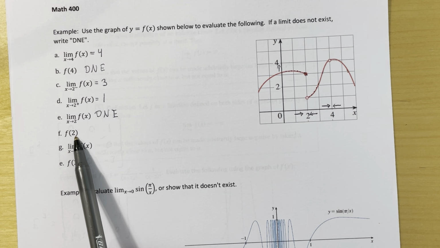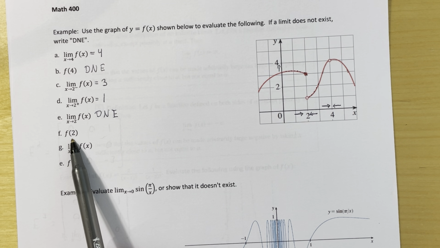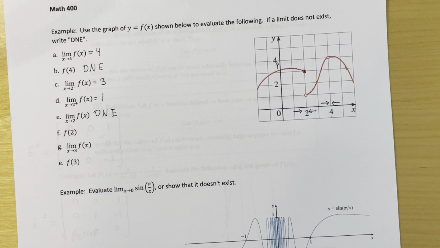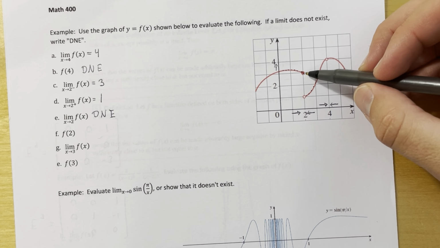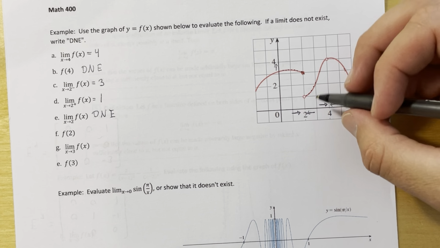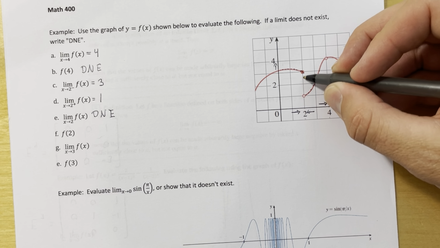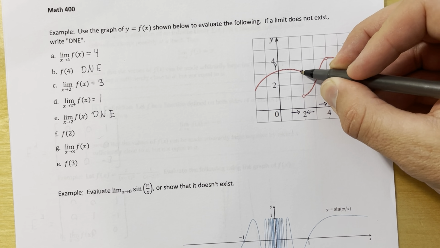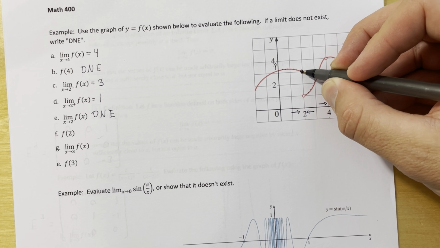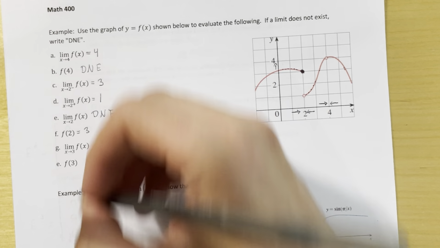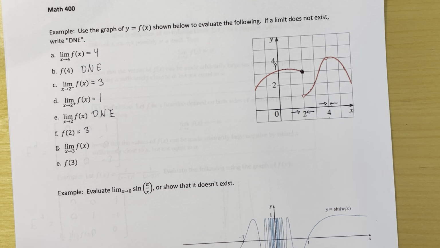Still working with the input of 2, but this time we're not looking at a limit here. F of 2. What is f of 2? Well, in that case, we're not approaching 2. We're plugging it in directly. And so what I'm doing is I'm looking for a point on the curve that has an x-coordinate of 2. Looking at my 2 down here on my horizontal axis, I find one right here. Okay? That point has a y-coordinate of 3. So I would say that that's equal to 3. Okay? Let's try another one.